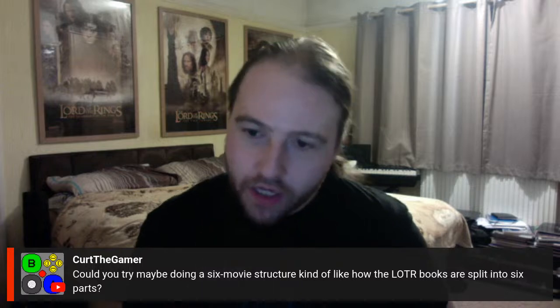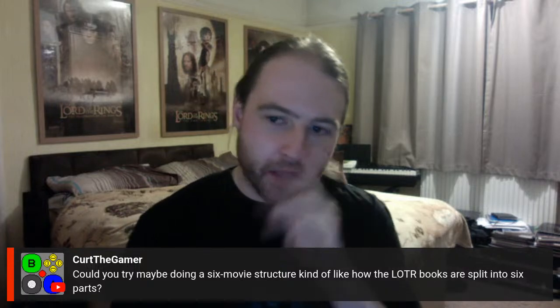Kurt says, in the Hobbit video game, which was my introduction to Tolkien as a kid, you have to find firewood at one point and dodge the stone giants' boulders. Could you try and maybe do a 6-movie structure, kind of like how the Lord of the Rings books are split into 6 parts? I did wonder this, actually, and I think there is quite an old fan edit now that did split them into 6 parts.